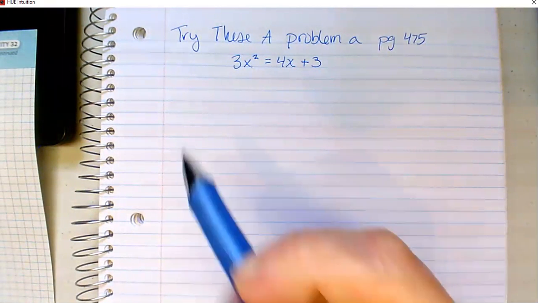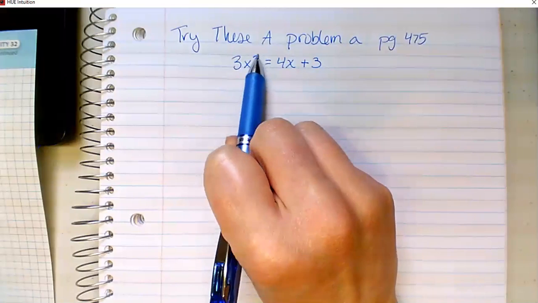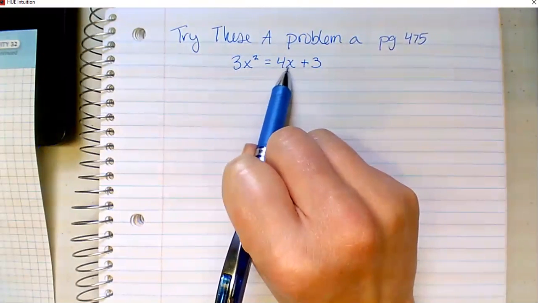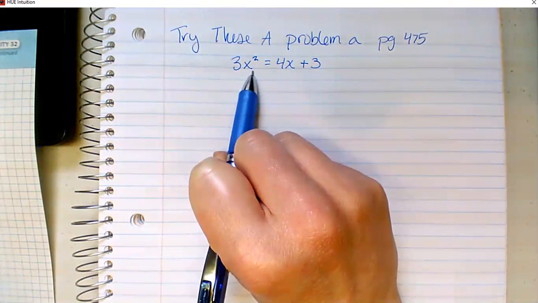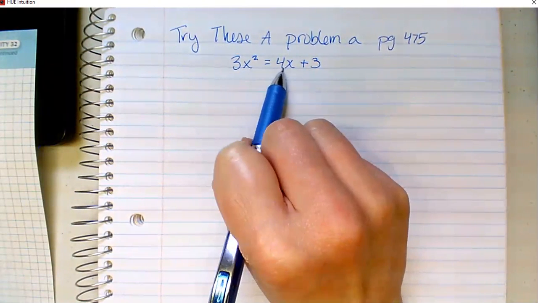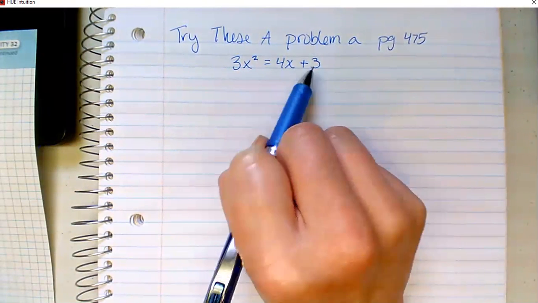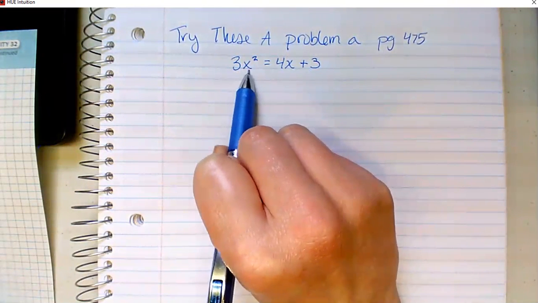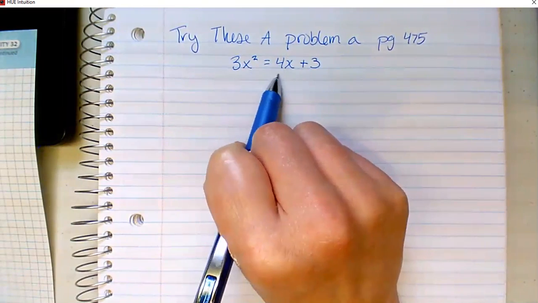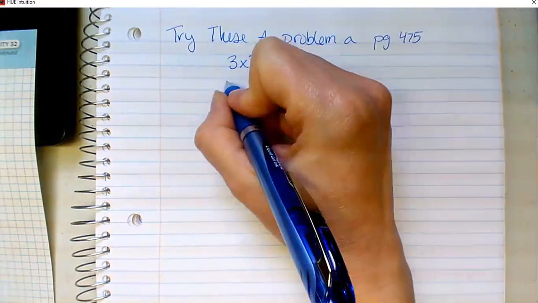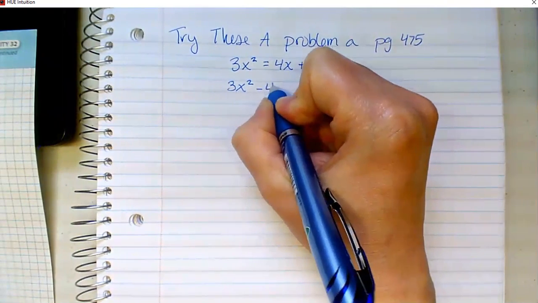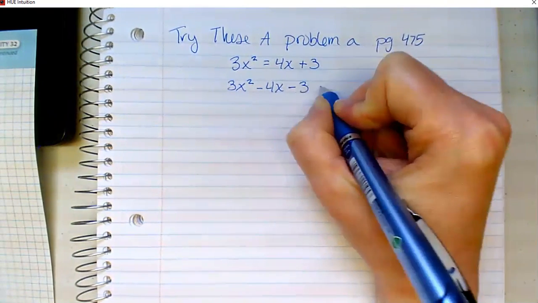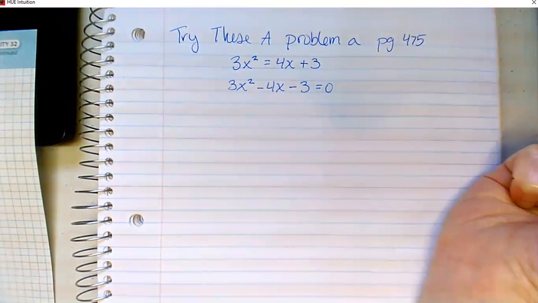Because my x squared term is positive, I'm going to move the other two terms over to the left-hand side of the equation. So I'm subtracting 4x and subtracting 3 on both sides to move them over to the other side of the equal sign. That gives us 3x squared minus 4x minus 3 equals 0.